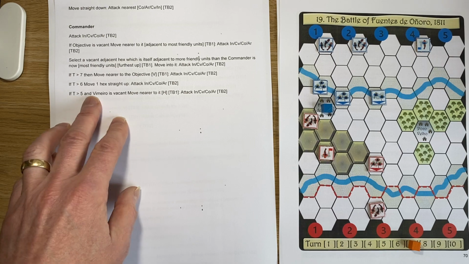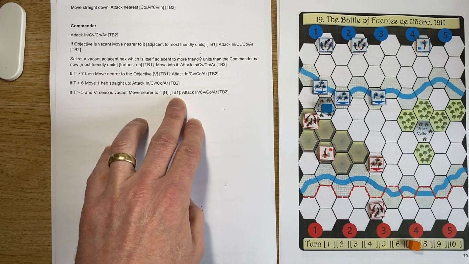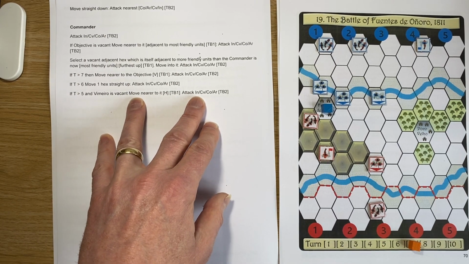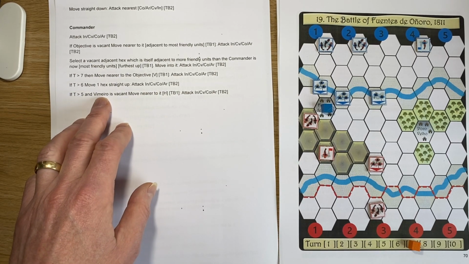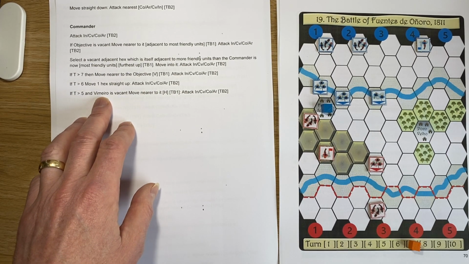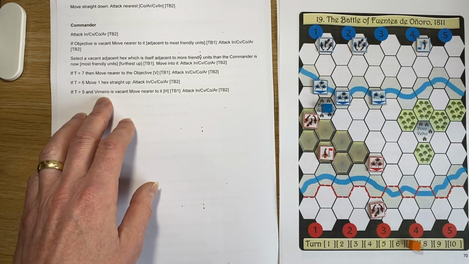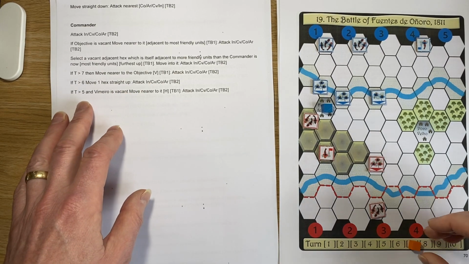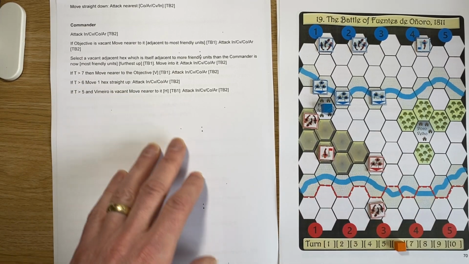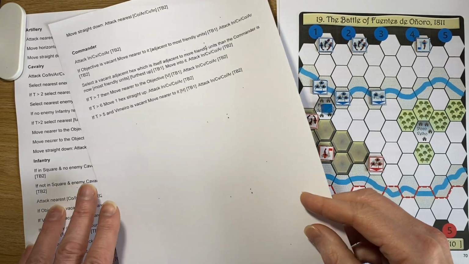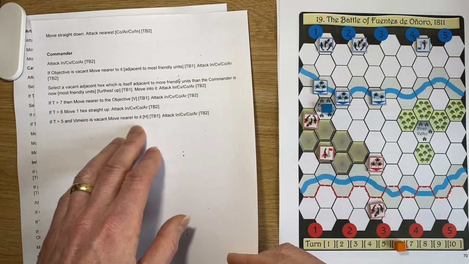If T is greater than 5 and Vimiro is vacant, move nearer to it. Again, that's from a specific battle where the objective will be to take Vimiro in some way, or at least prevent the player from doing so. So again, there comes a point in the battle, this time turn 6 onwards, where the commander decides to get involved. The rest of those instructions are just as we've seen already.